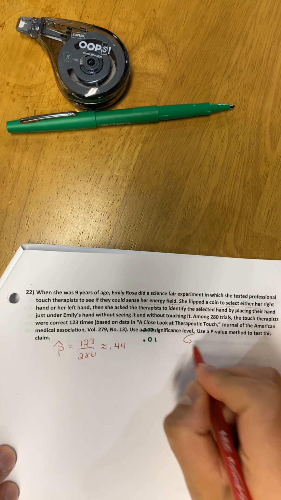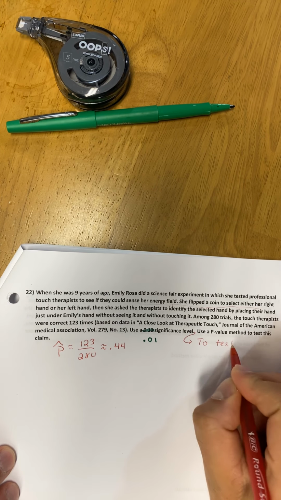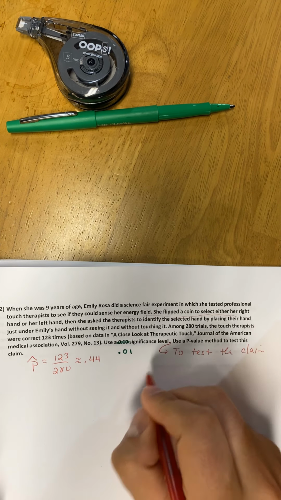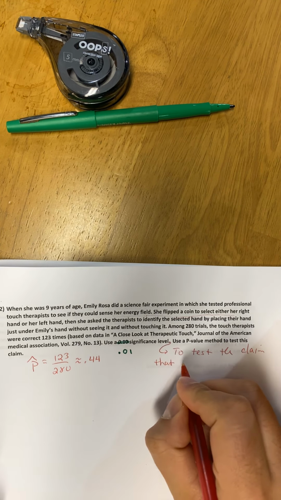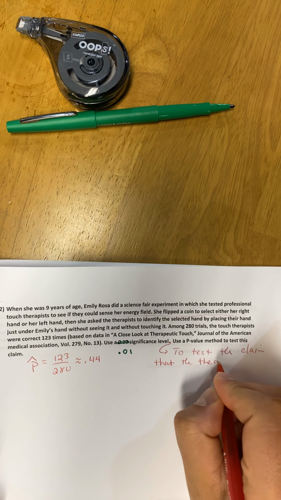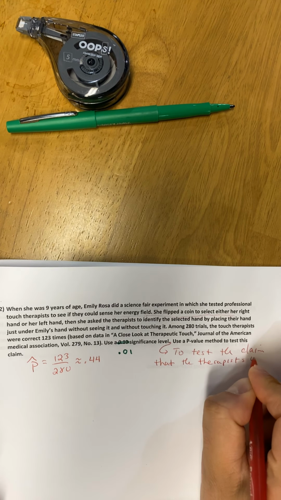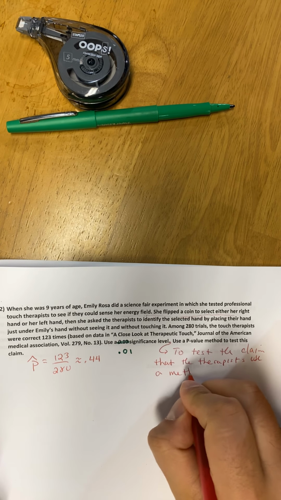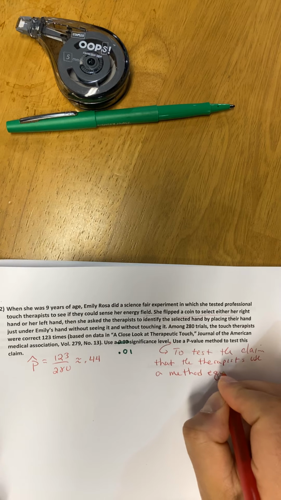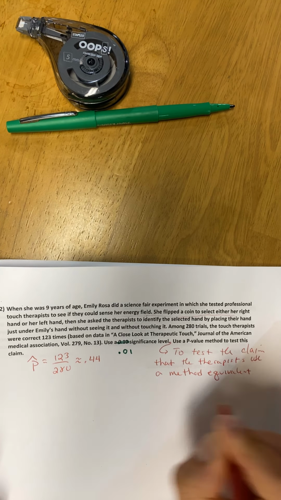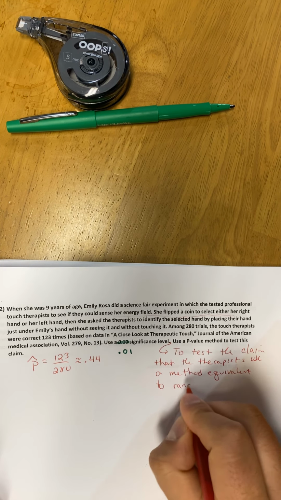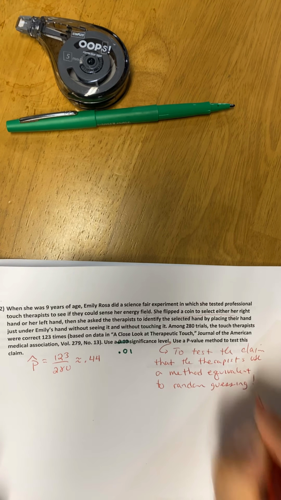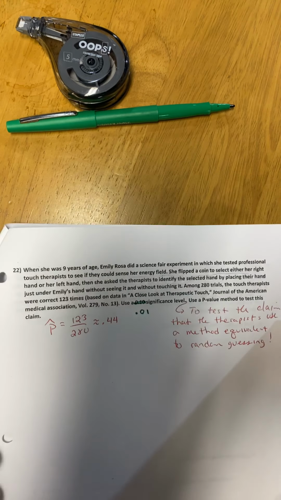Use that significance level to test the claim that therapists use a method equivalent to random guessing.